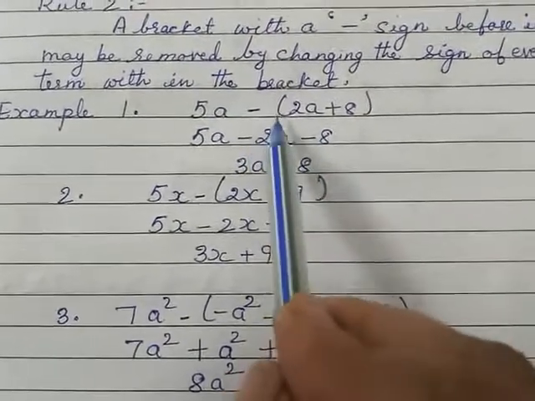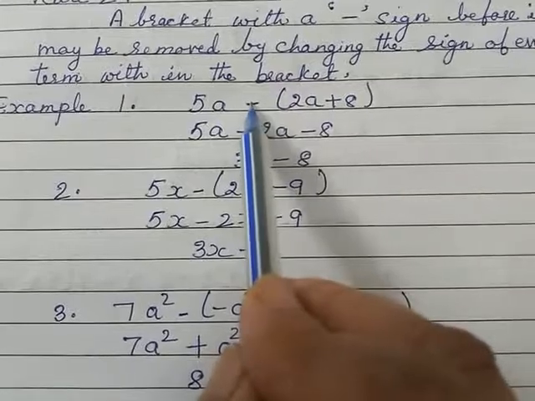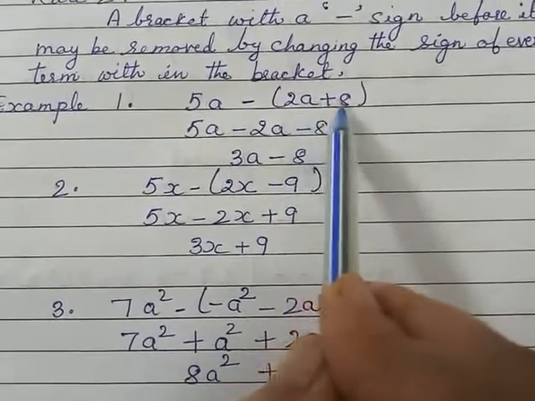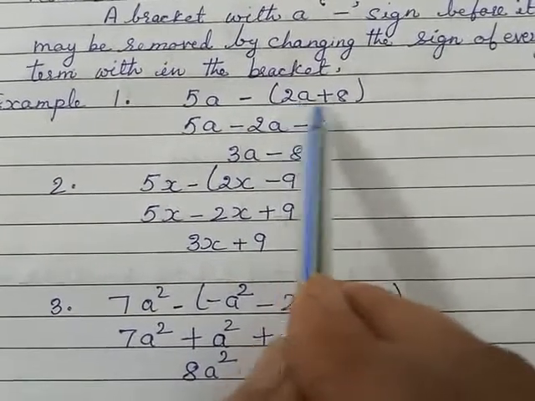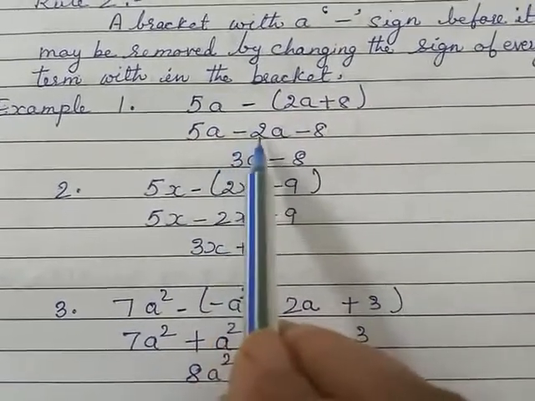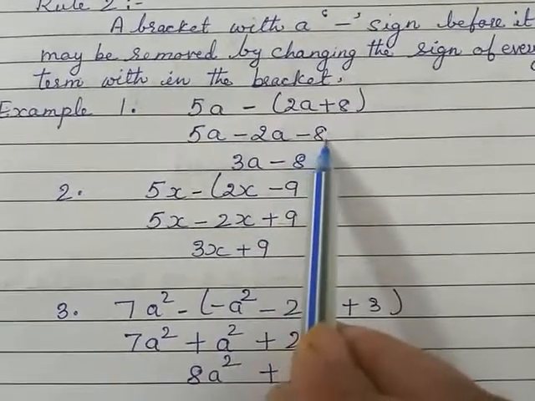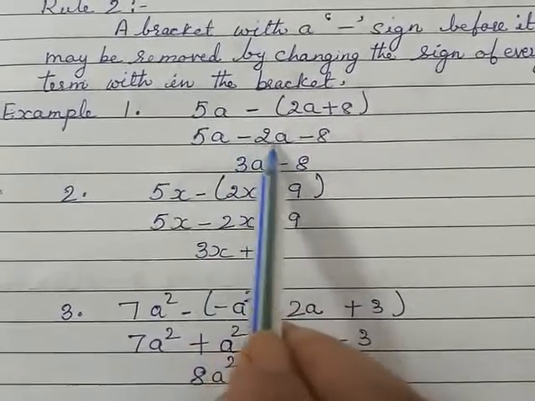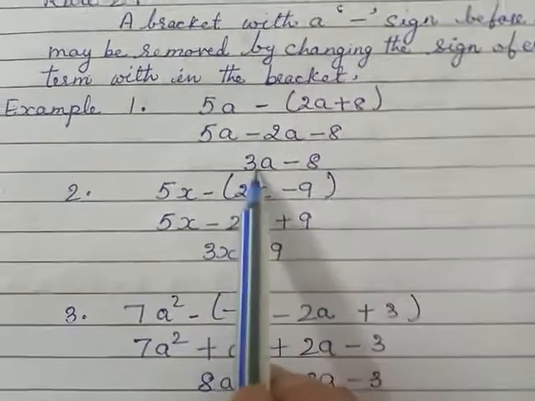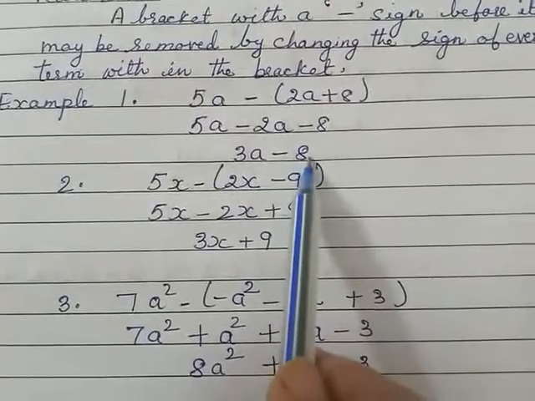So now it is clear that if there is a negative sign before a bracket, then we will change the sign of the terms present inside the bracket. That is why we have written 5a minus 2a minus 8. And 5a minus 2a, both of them are like terms, so we subtract and we get 3a minus 8.